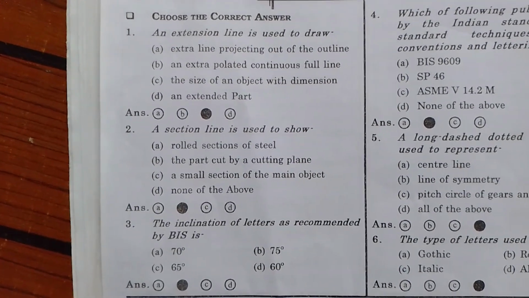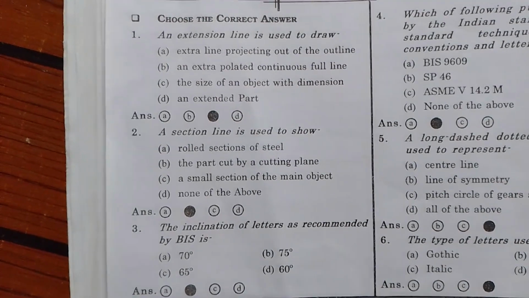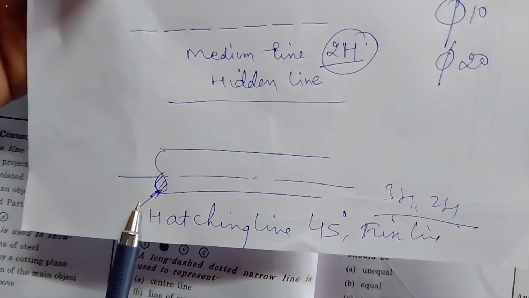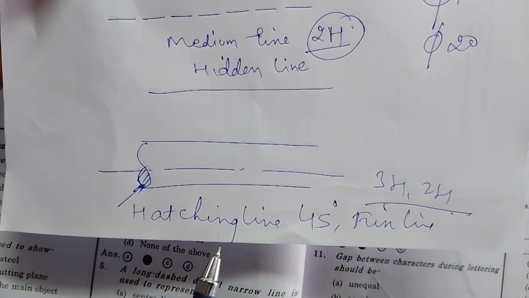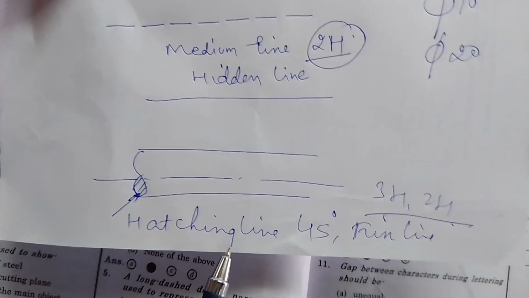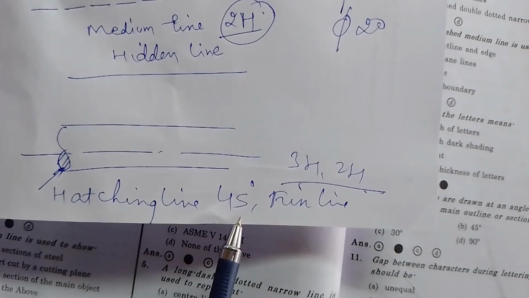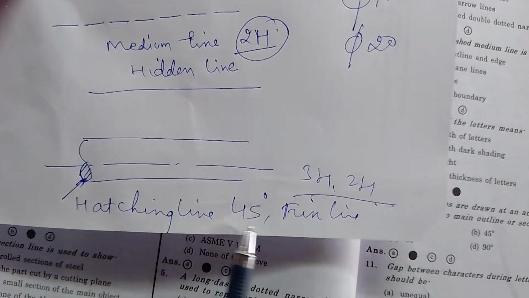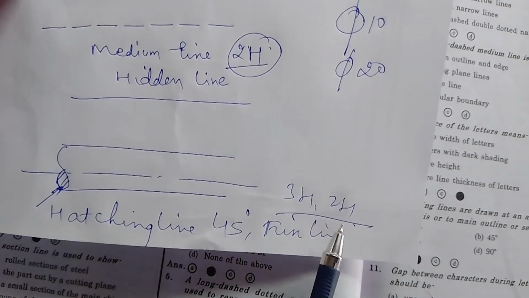I have already discussed this. The cut section of a shaft is shown by section lines or hatching lines drawn at 45 degree with 1 to 2 mm gap, and it is a thin line drawn by 3H or 2H pencils. Let us see here. So I think it is clear.